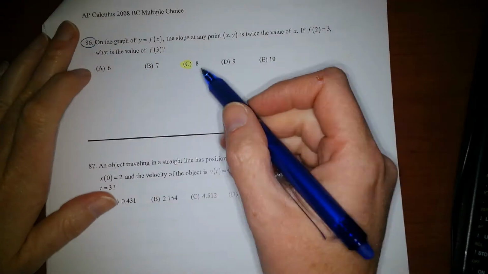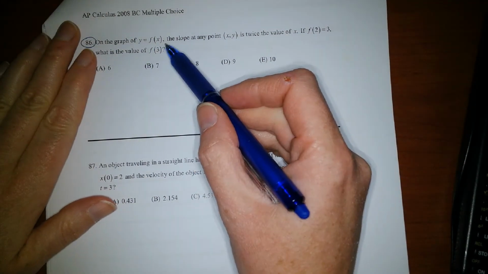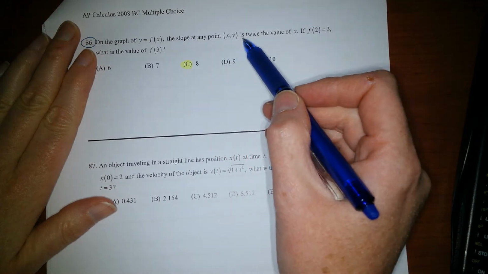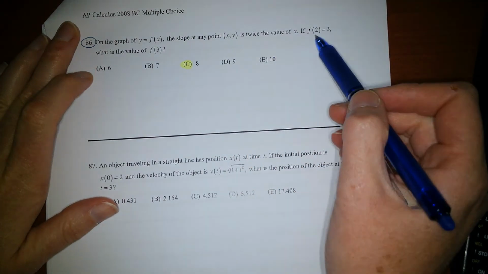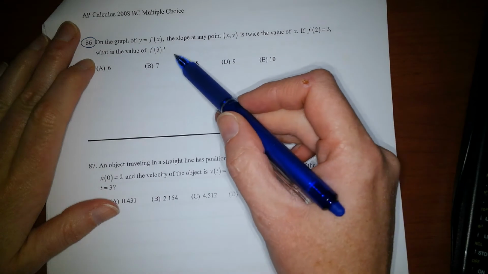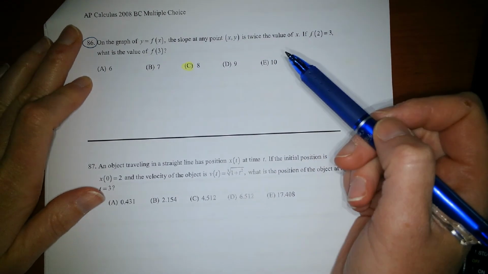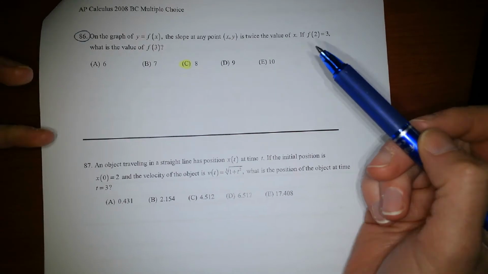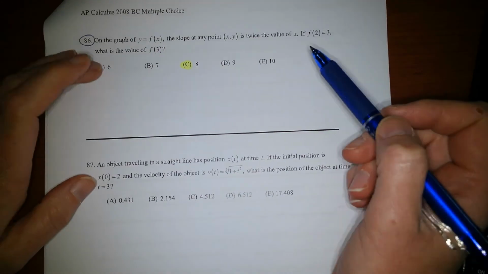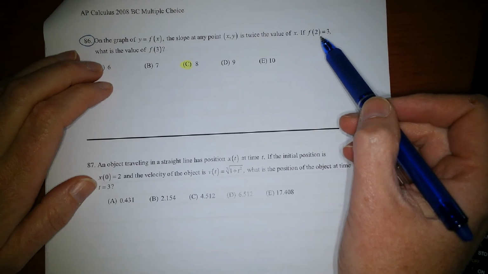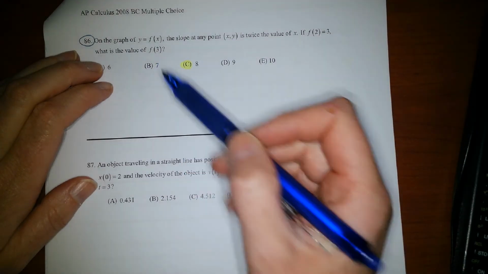All right, for problem 86, it says on the graph of y equals f of x, the slope at any point xy is twice the value of x. If f of 2 is 3, what is the value of f of 3? This is going to be a move that you will become more and more familiar with. It's called basically using the fundamental theorem of calculus to go from an initial condition to a second condition.